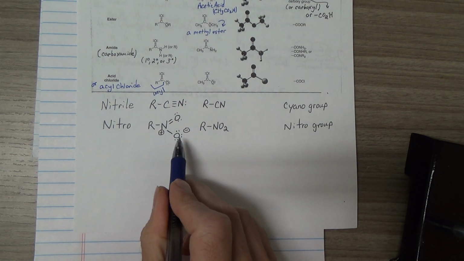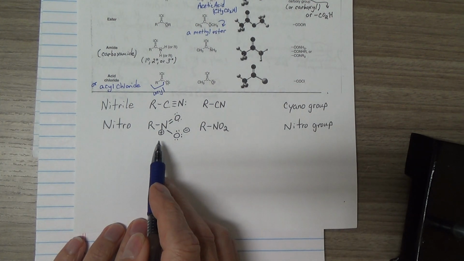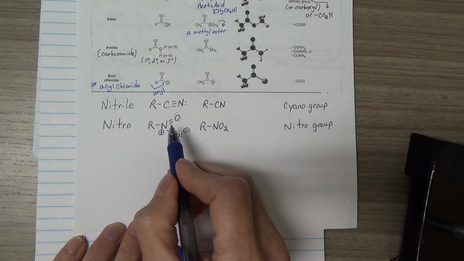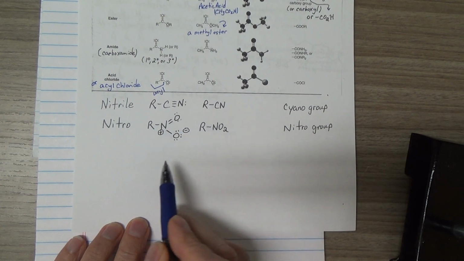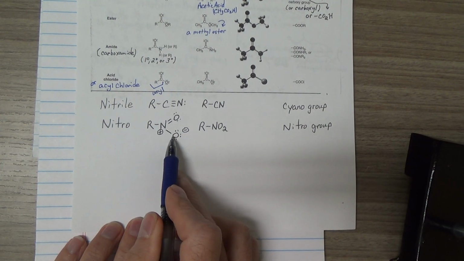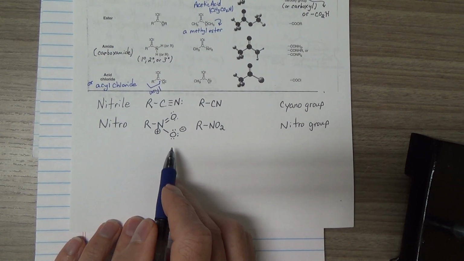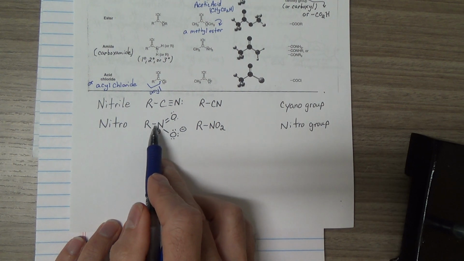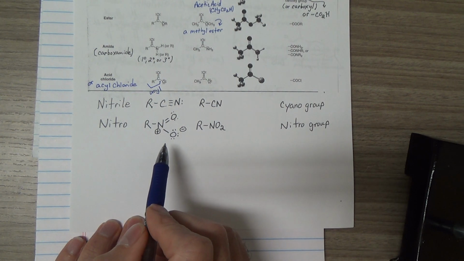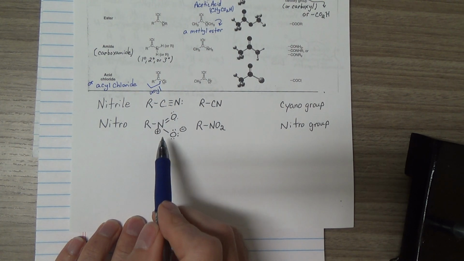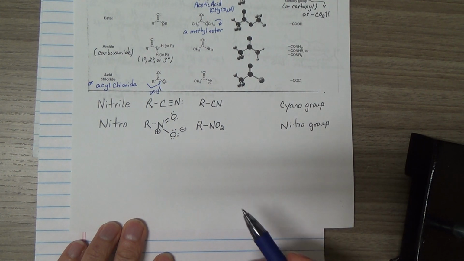You'll probably officially cover them in organic 2. That oxygen is a standard oxygen, two bonds, two lone pairs. But these two are not standard bonding, and so we expect charge, and indeed they do have charge. Hopefully you can determine charge, and you can see why that's a negative and that's a positive. When we show a full Lewis structure, we need to show charges. The net charge of your nitro group is neutral.